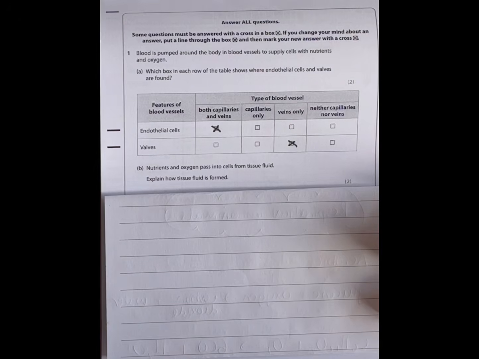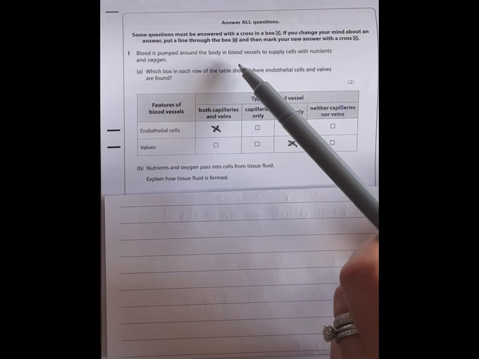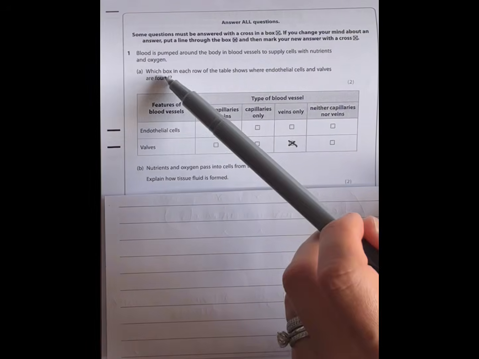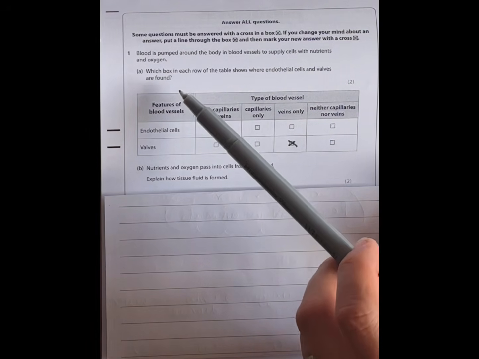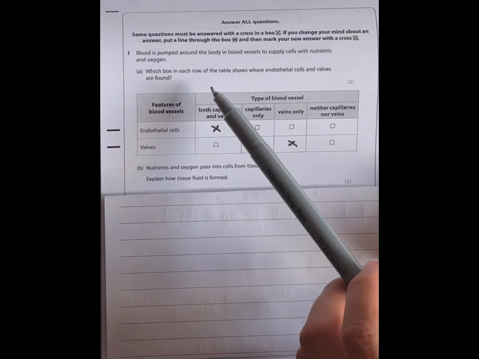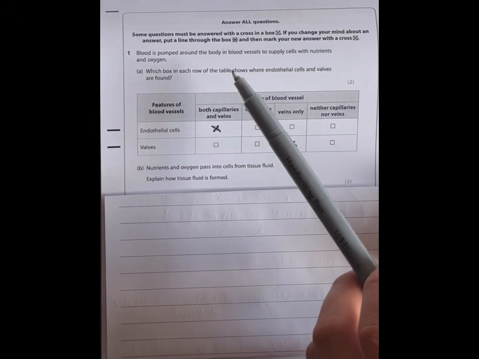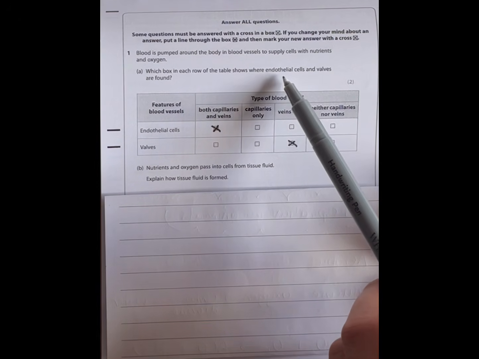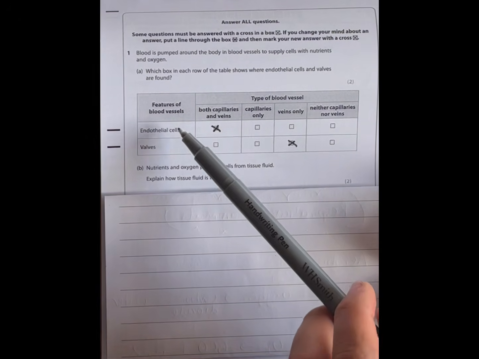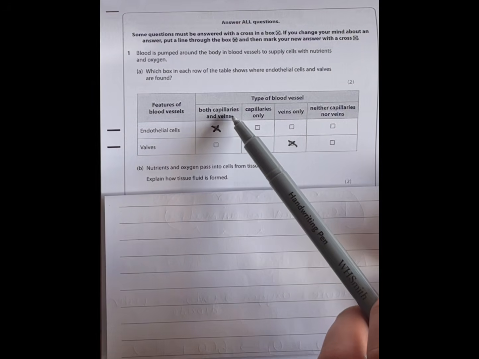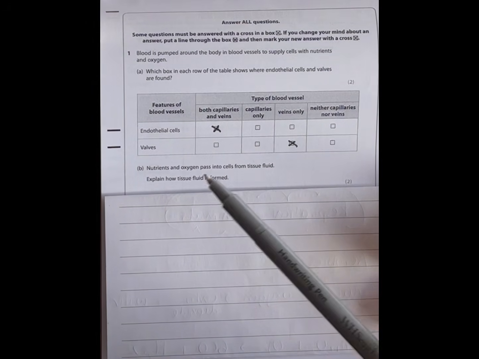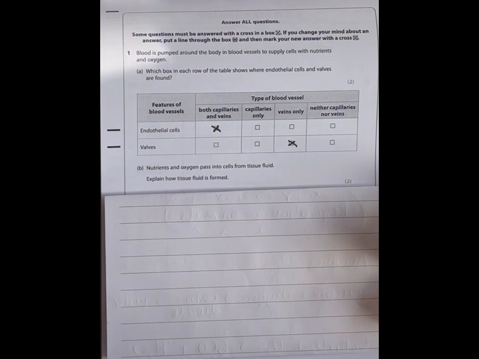So let's take a look at the sort of question you might get asked. In this one, we're told blood is pumped around the body in blood vessels to supply cells with nutrients and oxygen. You're first asked a nice introductory question where you're asked to fill in the table and show where endothelial cells and valves are found. Endothelial cells, hopefully we know, are in both capillaries and veins. Valves, though, are in veins only.